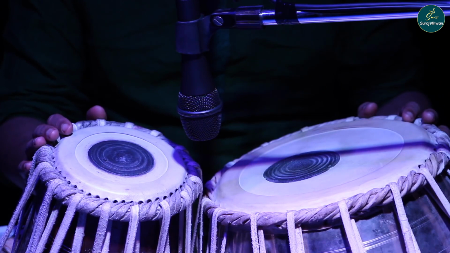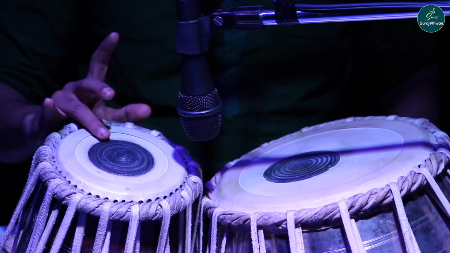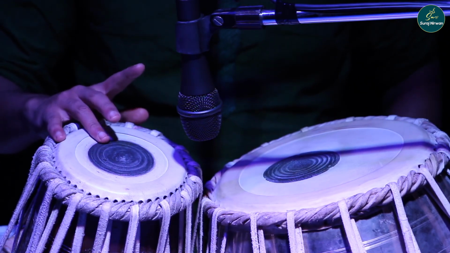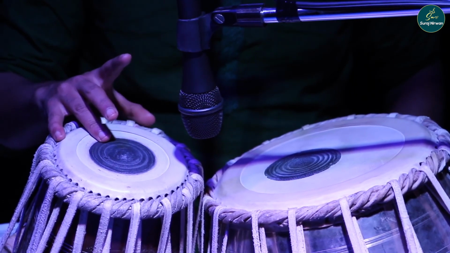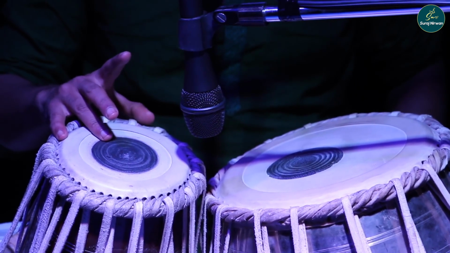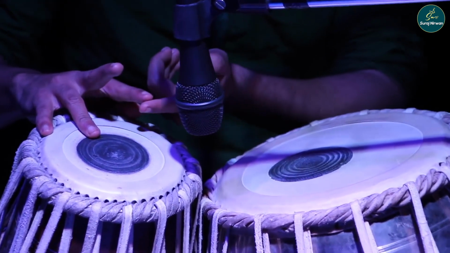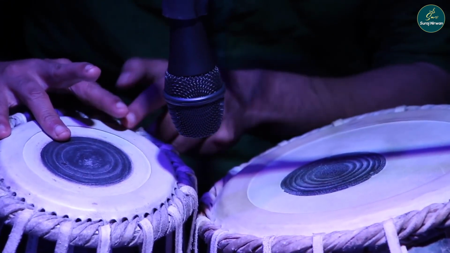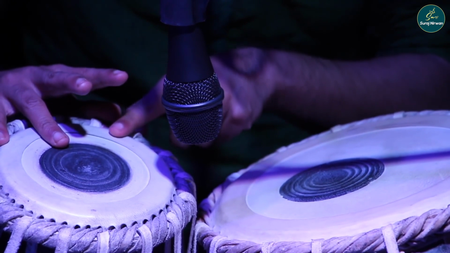So let's start with the sound of na or ta. Place your ring finger on the edge of shahi like this. Place your thumb on the outer circle, shringar or gajra like this. Keep your middle finger up in the air, and then to play the sound of na, you have to hit the chati, the outer edge of the tabla like this.